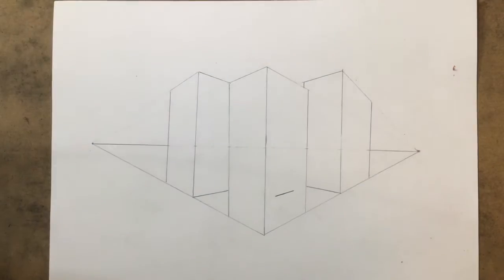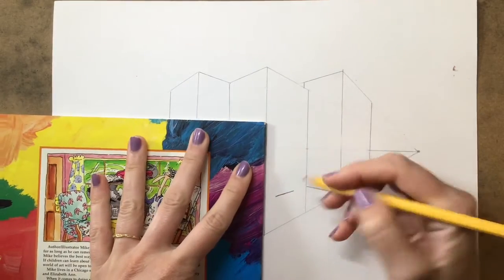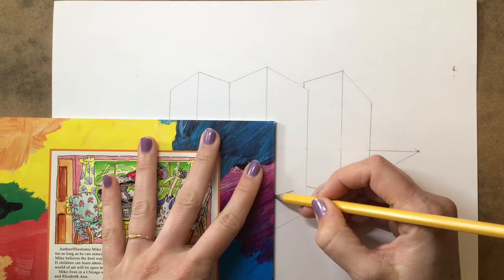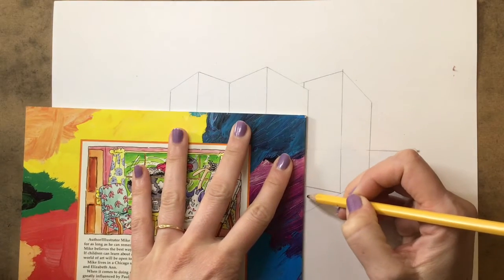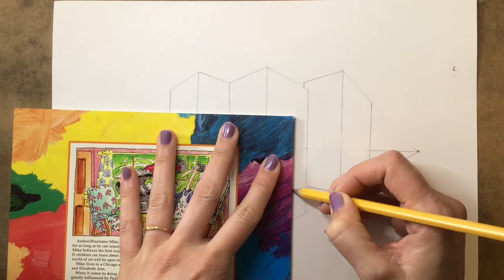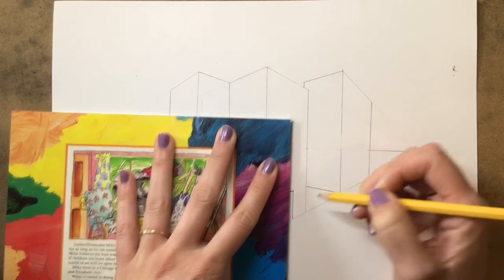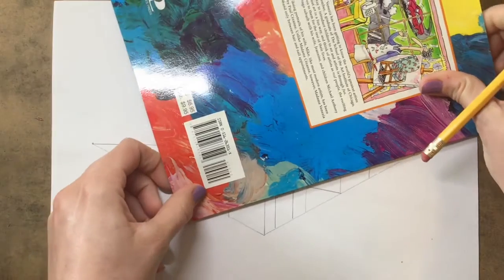Now what I can do is make the sides of the door parallel to the sides of the building. So I'm going to go over like this, and I'm going to drag this one back until I see my pencil line here. All right, so this door has vertical lines and it has a line that goes over to the vanishing point.